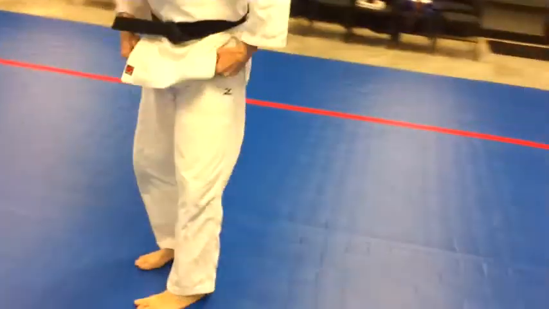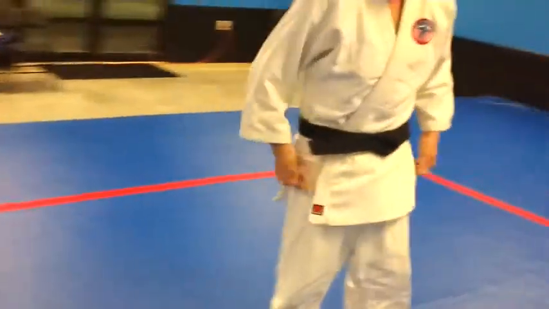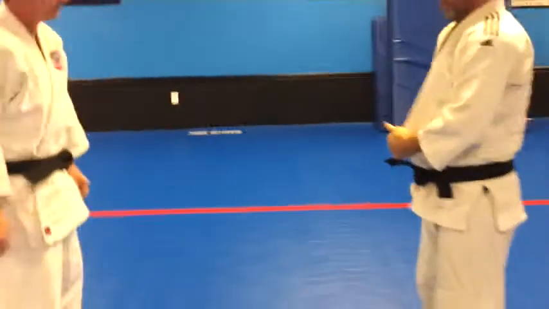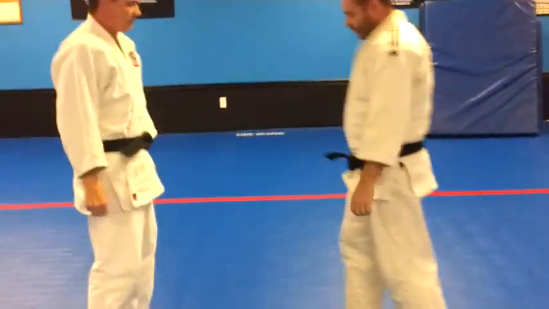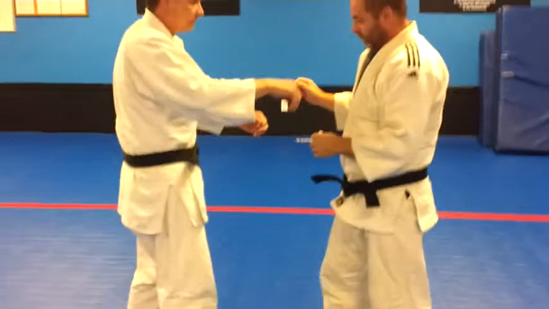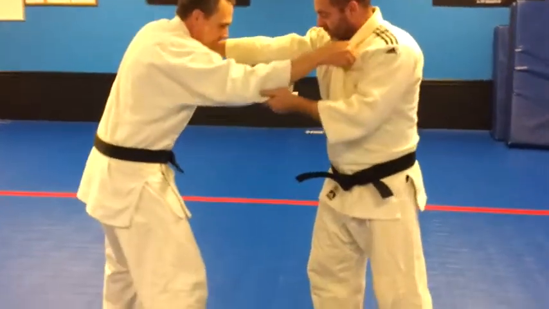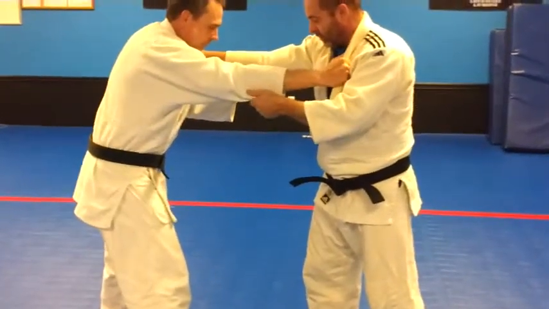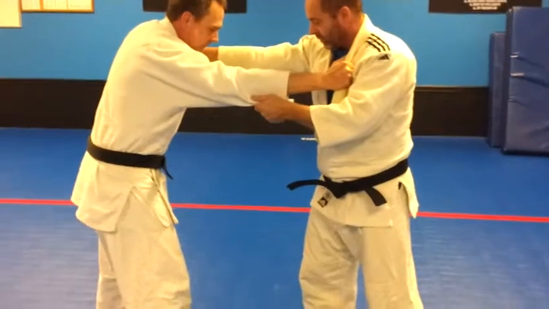Outstanding. Our last throw is going to be Seoi Otoshi. This is the drop knee shoulder throw. Now most of the kids are familiar with this. This semester will be a variation. We're going to have a right side grip, but we're going to do a left-sided throw. So if you notice, his right hand has the lapel.